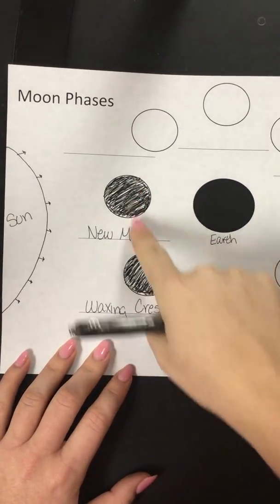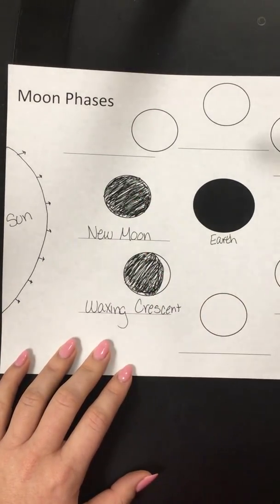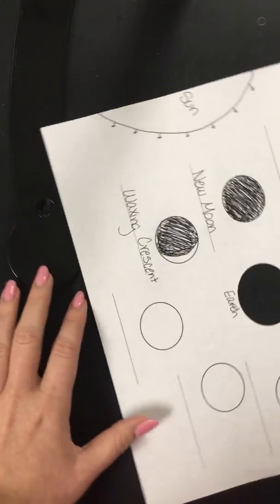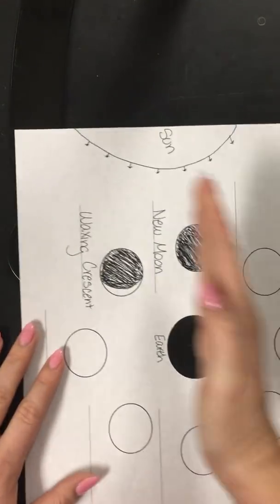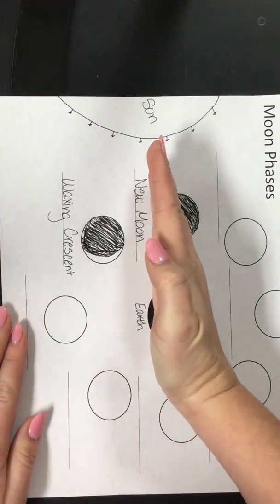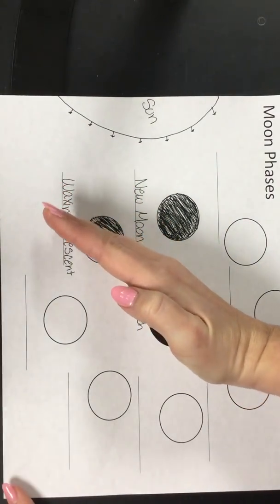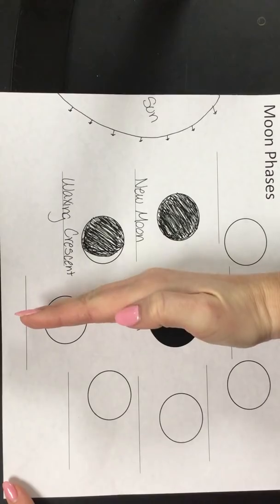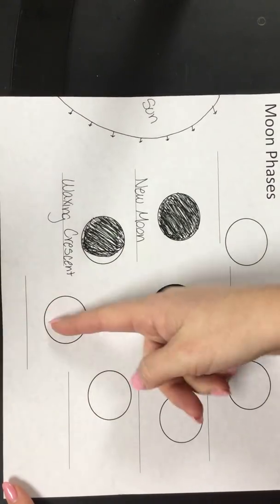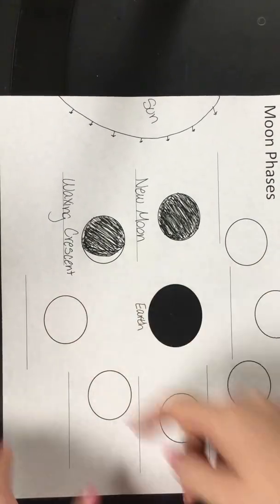Then again, we're rotating counterclockwise. So now if we look at this part, the moon was here with the earth. It's gone a little bit this way, so we're getting light on the right side. Now it's made a 90-degree turn, so we're going to end up getting light on the entire right side.